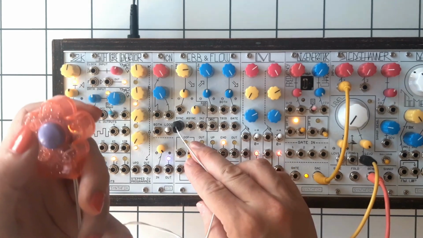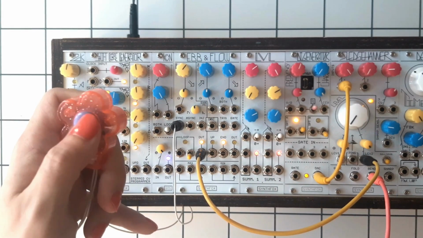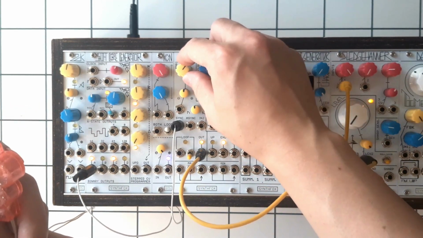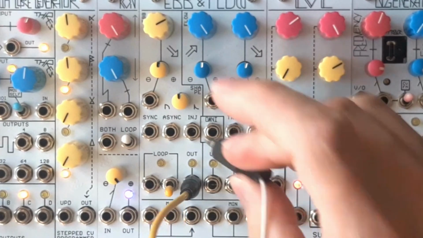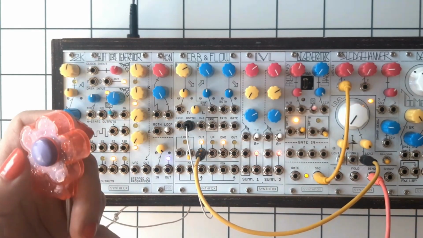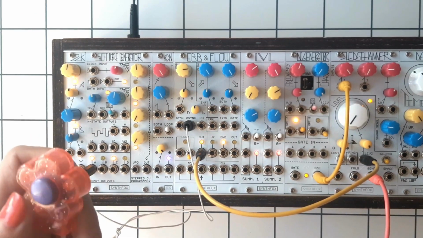As you may have noticed, the envelope does not trigger once it goes off. No matter how many times I press the button, it will ignore any incoming gates until it's done decaying. This is because the sync input is used. The async or asynchronous gate input lets ebb get triggered while the function is still ongoing.